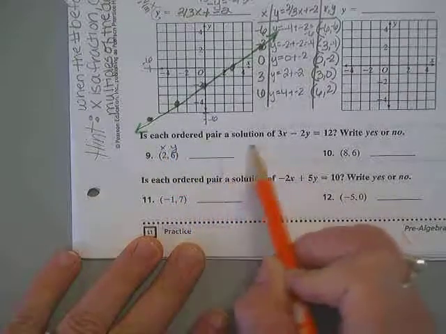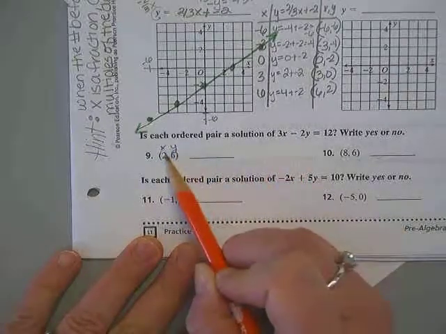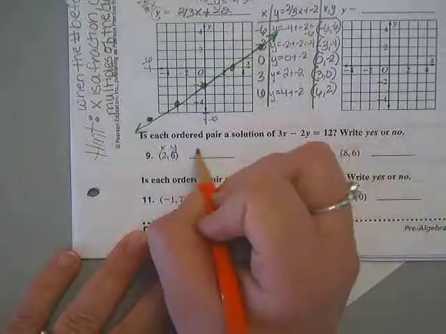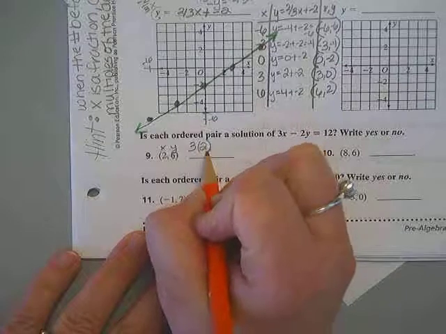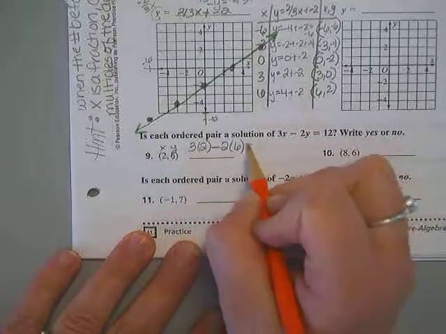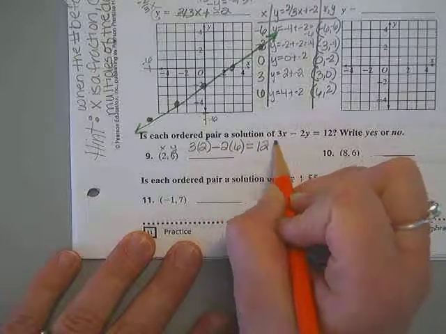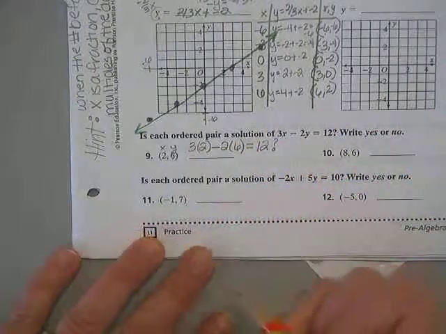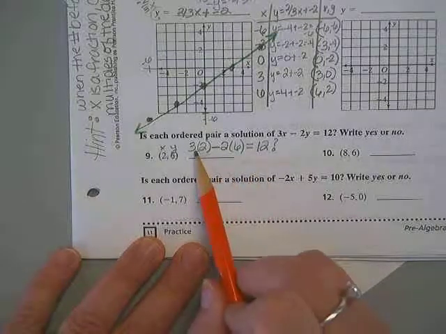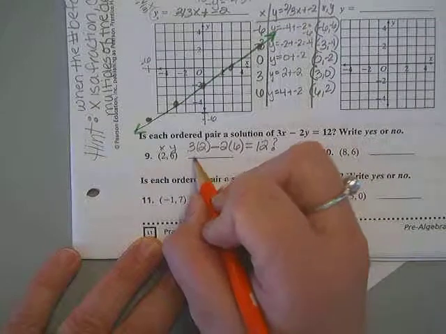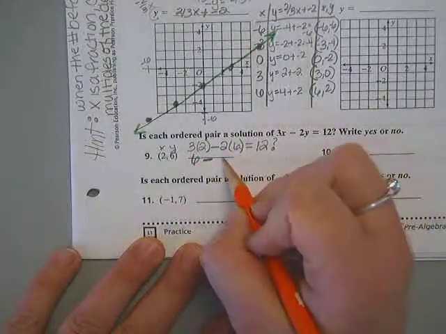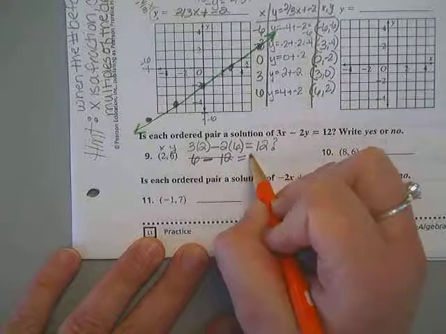All right, number 9. Is each ordered pair a solution? Do you remember what a solution is? Anything that makes the equation true, right? So what we're going to do is take 2, 6. This is my x. This is my y. We're going to put 2 in for x, 6 in for y. So 3 times 2 minus 2 times 6. Does that equal 12? Well, we've got to check.